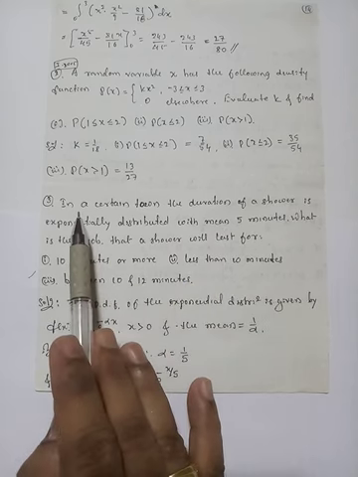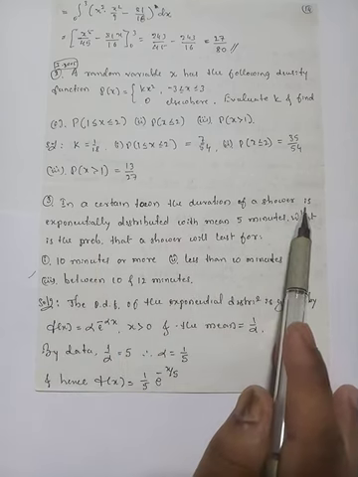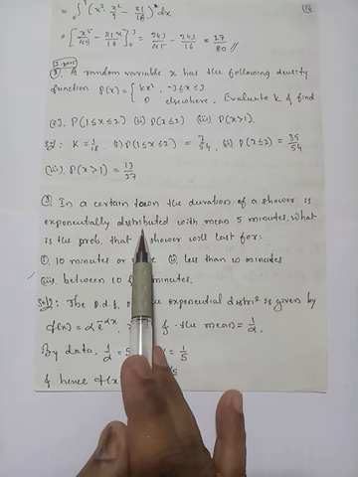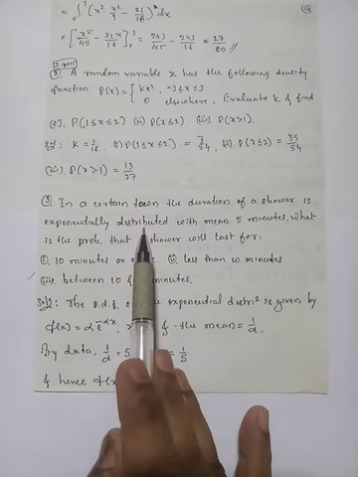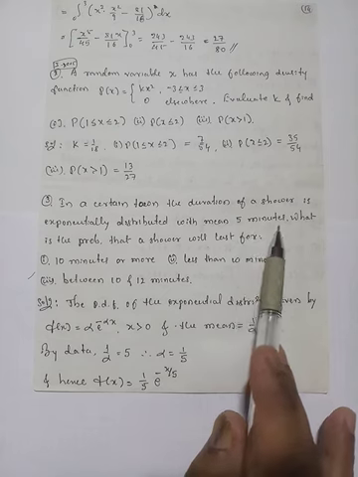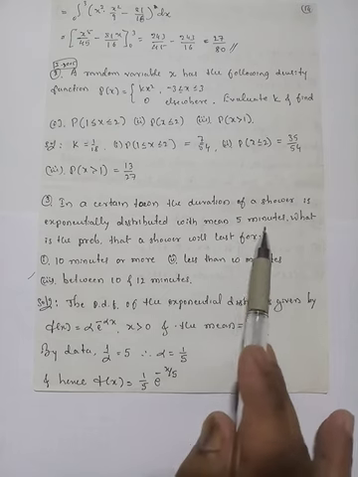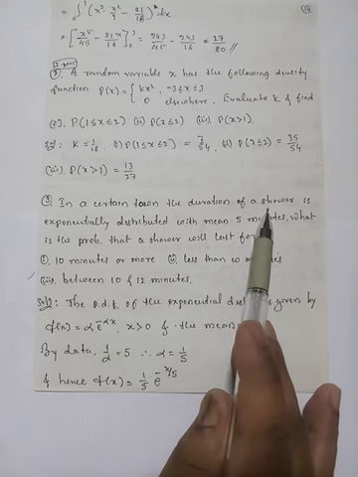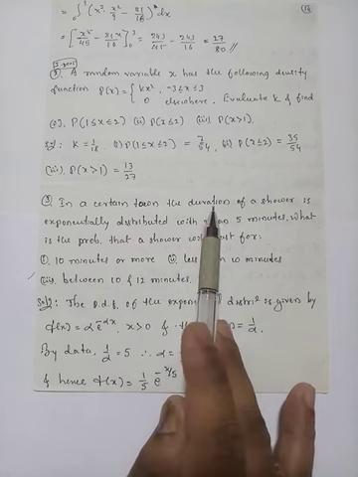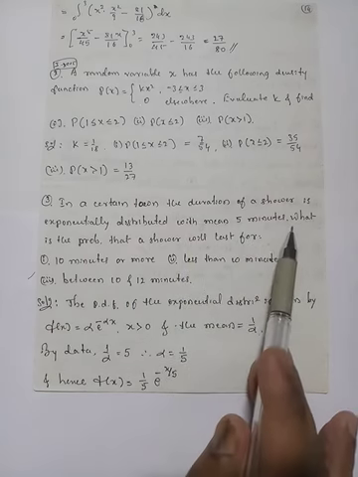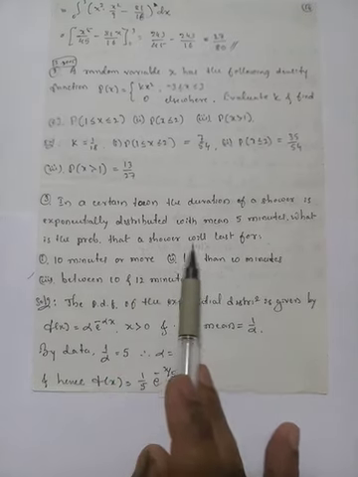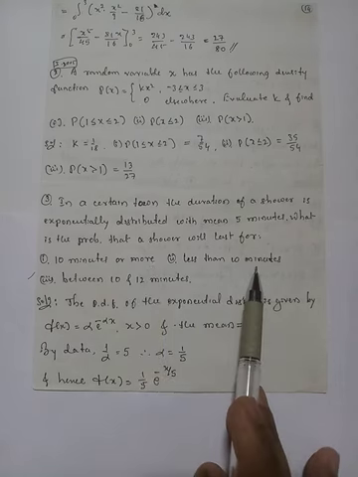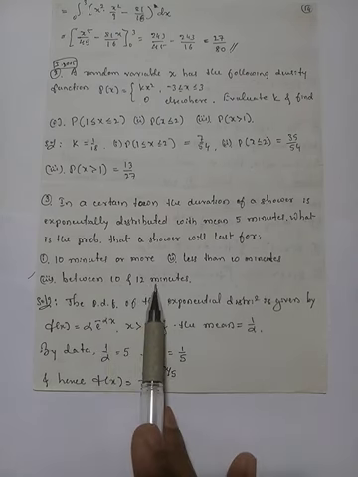See, the problem is, in a certain town the duration of a shower is exponentially distributed. So particularly the distribution is given, that is exponentially distributed, with a mean 5 minutes. So here the mean is given, it is 5 minutes the shower will last, that is the mean of the duration of a shower. Then the question is, what is the probability that a shower will last for 10 minutes or more, less than 10 minutes, then between 10 to 12 minutes.